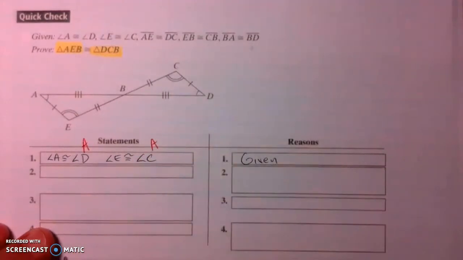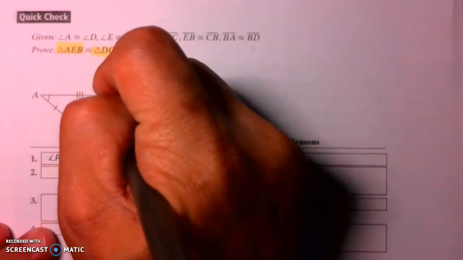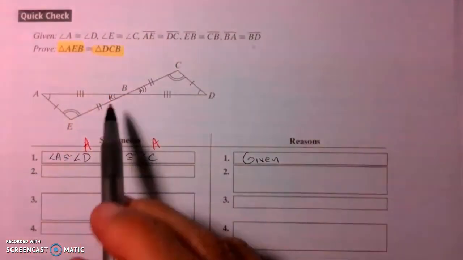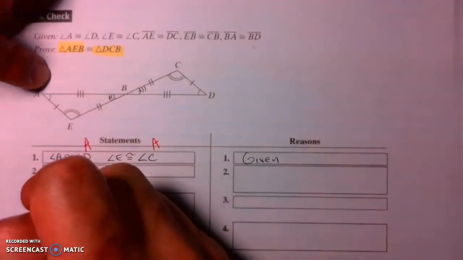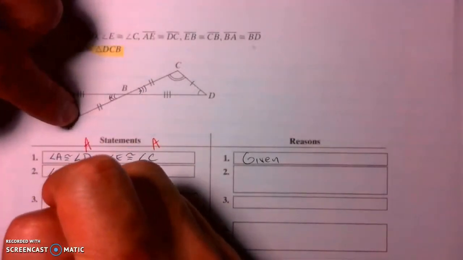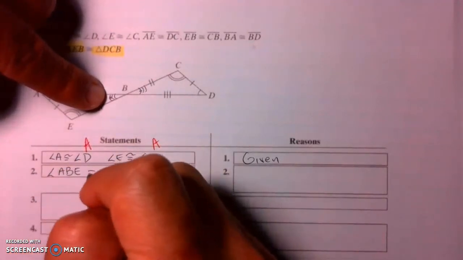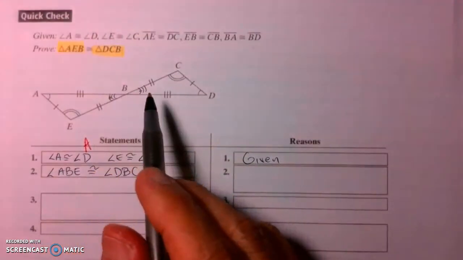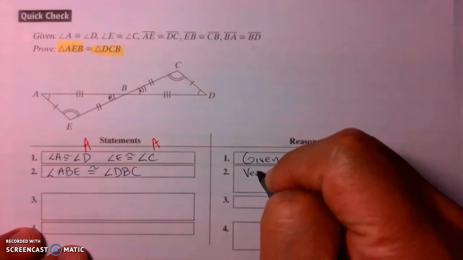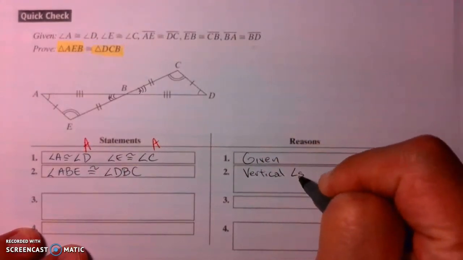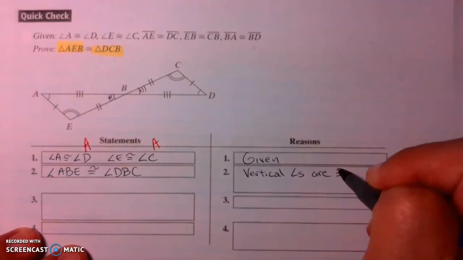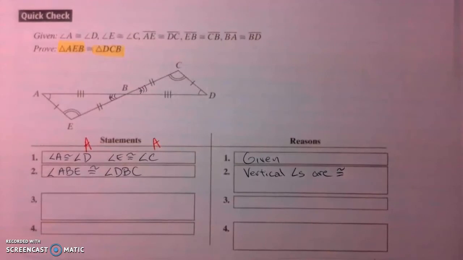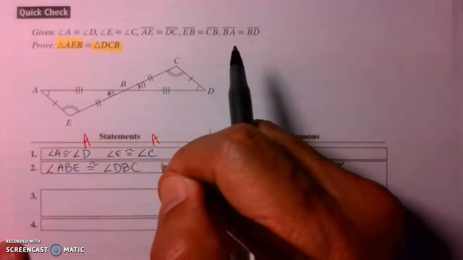They don't mention the third angle in the given. So we're going to mention that this angle here near the middle is equal to this one here. So we're going to have to put a triple tick mark. But let's make this a statement. Angle A to B to E, the angle here in the middle, is going to be equal to D to B to C. And we need a reason why. And the reason is because they are vertical angles. And vertical angles are congruent. You can also say since 2 angles are equal, then the third angles are equal. Either way, you'd be correct. Okay, so that gives us the third angle.